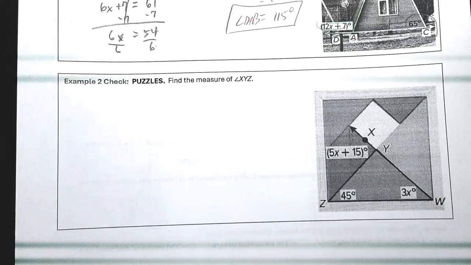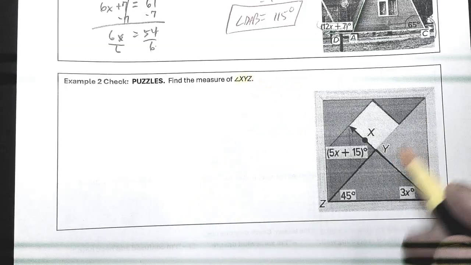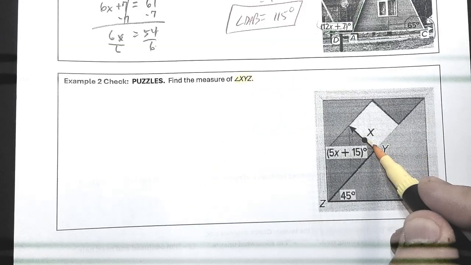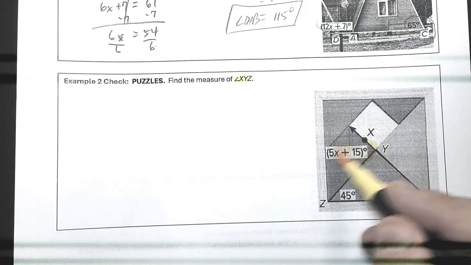All right, scooching down the page. So this is a you-do. I'm going to give you just a little bit of background info to help out. They want XYZ. XYZ goes this way, and it includes this.